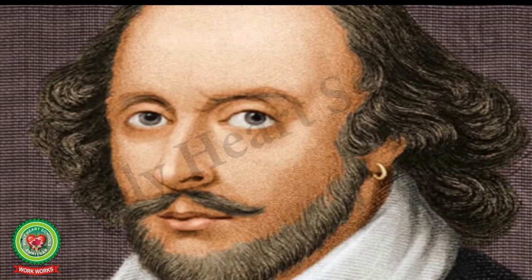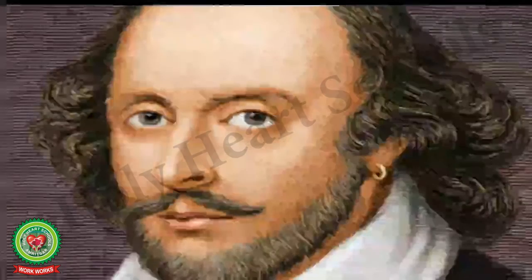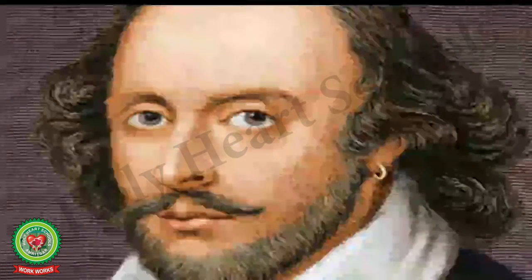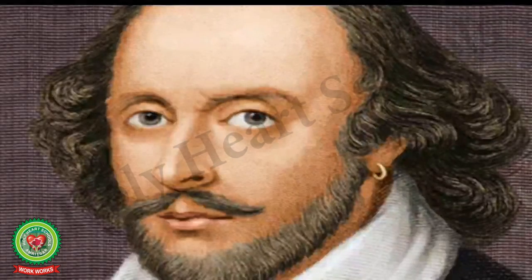Students, William Shakespeare is a well-known writer who is known for his writings. Many people believe that he is the best British writer of all time. He wrote blockbuster plays of his day. Some of his famous writings are Macbeth, Romeo and Juliet, Hamlet, and Merchant of Venice is one of them.